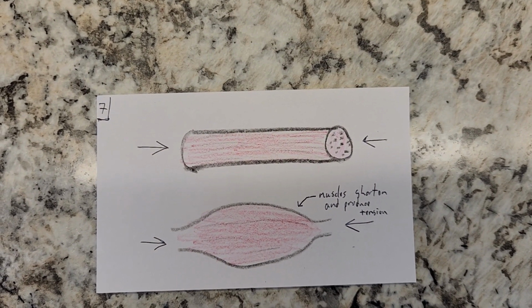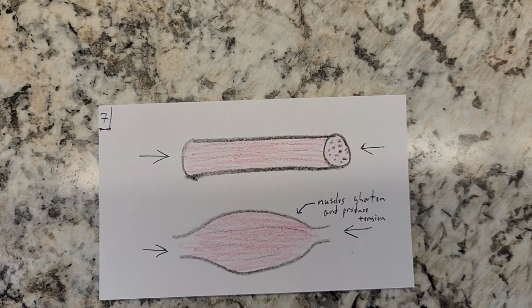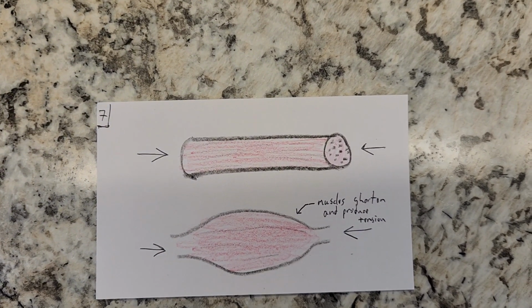transports the calcium ions from the cytosol back to the SR. This allows for the reuptake of calcium.